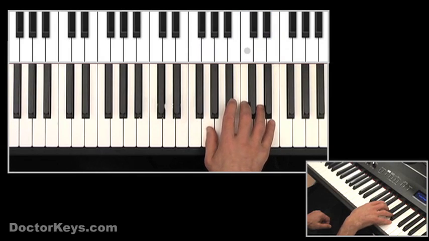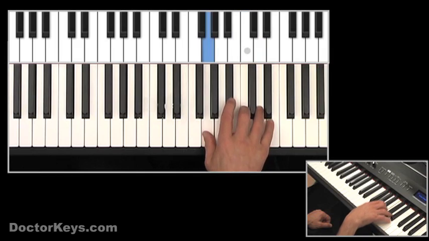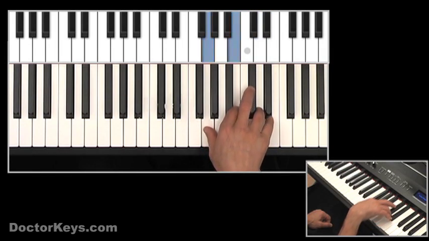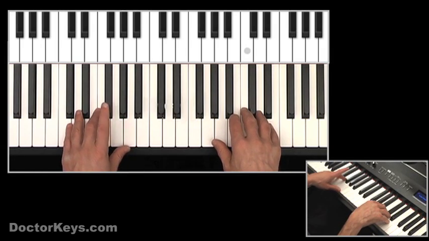The point is, instead of asking your fingers to do all the work, take advantage of the larger muscles in your arm. You'll get more control, better rhythm, and less fatigue. And you can give the bass line a little more personality this way.